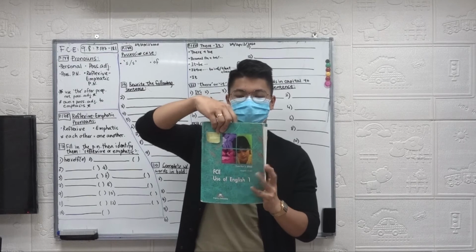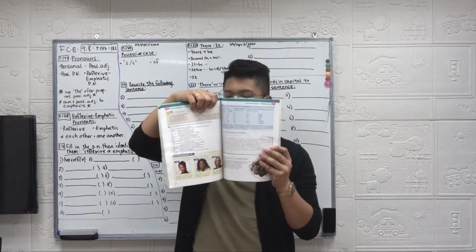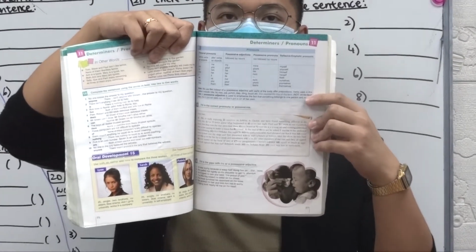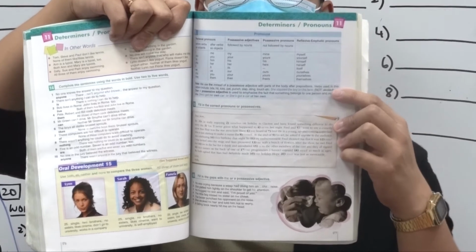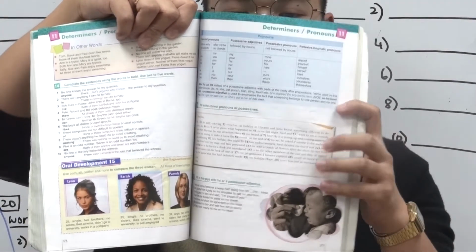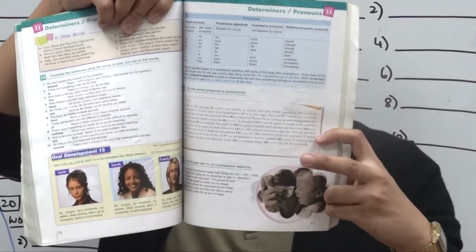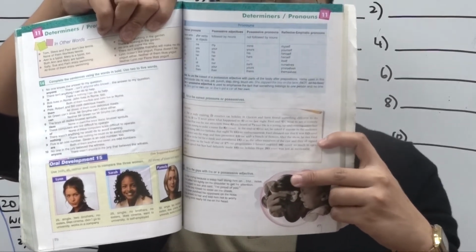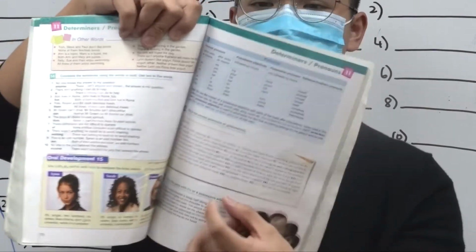So open your book please to page 177, right? It should be this one. Remember I taught you a little bit of 177, right? So these are the different uses: possessive adjectives, possessive pronouns, and etc. I hope you've done the following down below. I think we've done parts of them, right? Until the last part. Alright, so let's just do a revision, okay?